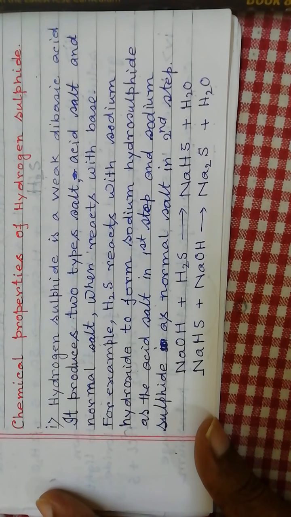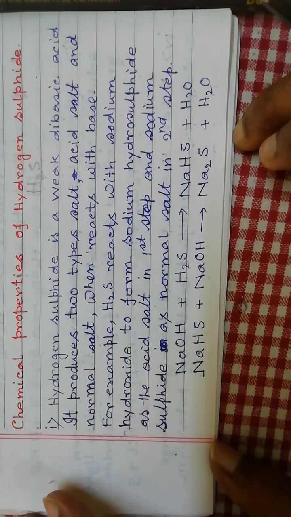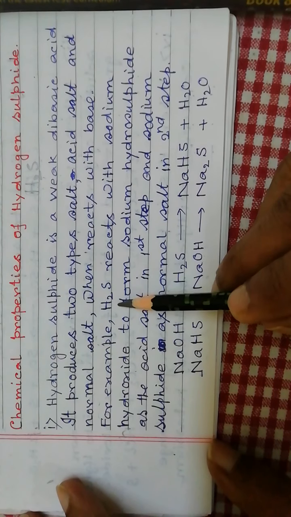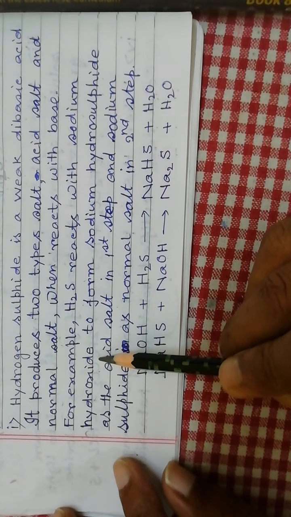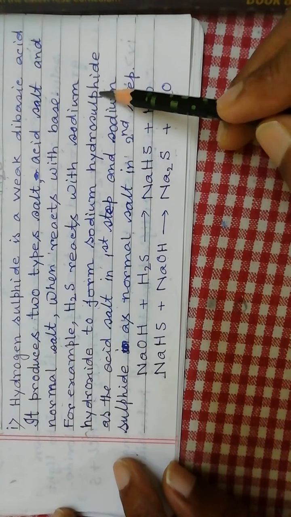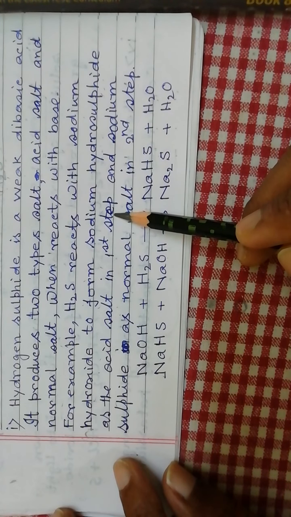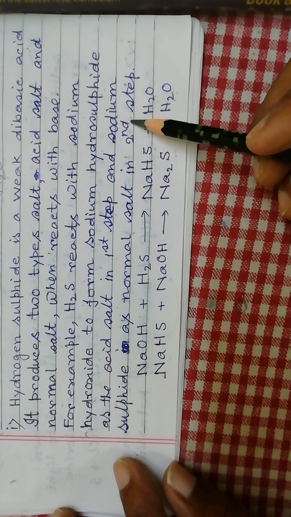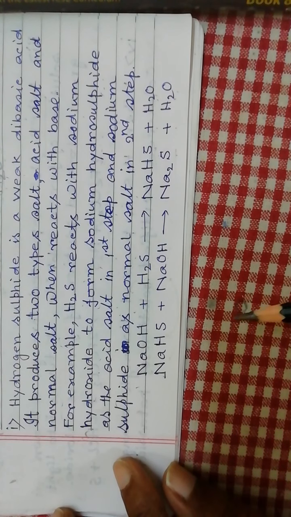When it reacts with any hydroxide, that means alkali, it produces two types of salt. For example, when H2S reacts with sodium hydroxide, it forms sodium hydrogen sulphide or hydrosulphide as acid salt at first step, and in the second step sodium sulphide is produced as normal salt.